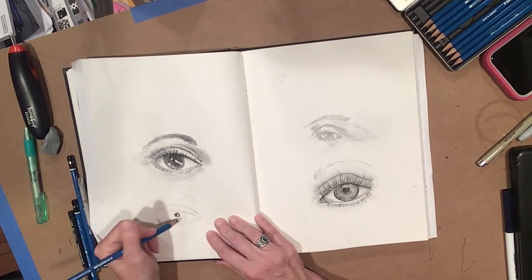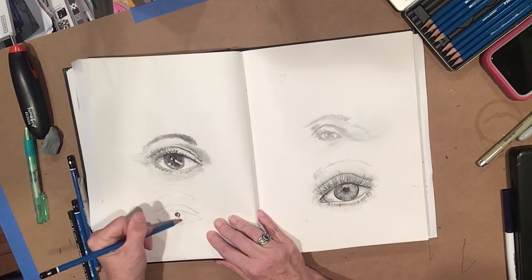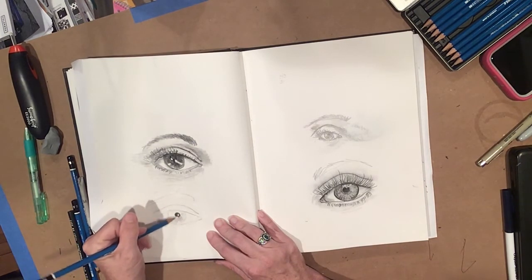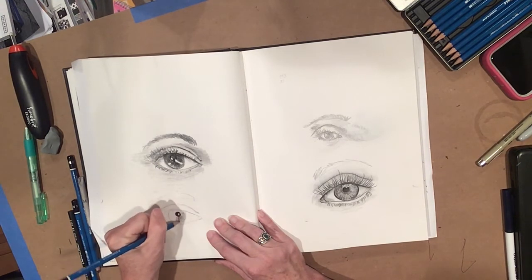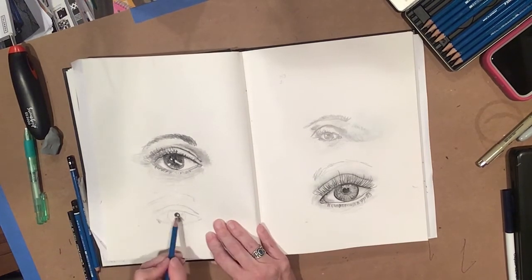And then as you're starting to shade the iris, every layer that you put on there, I would go out in this direction. And then you're just going to have to build up layer after layer after layer. And then as you build up each layer, you can start to get those darker, darker little details in there, and just keep going as dark as you can.